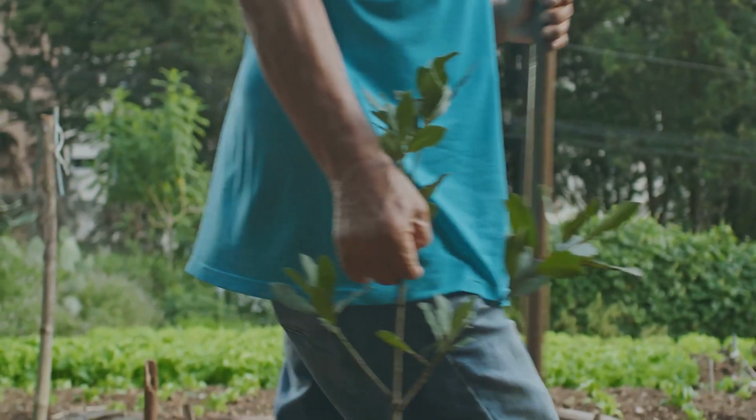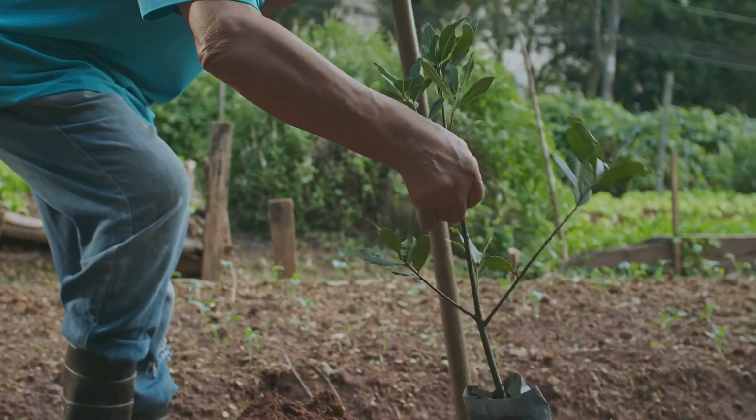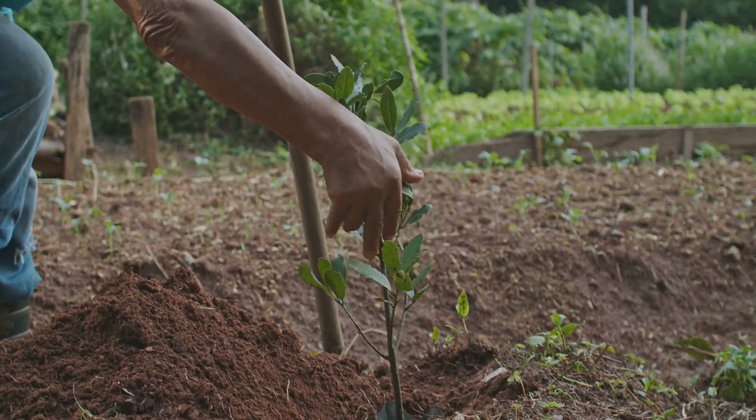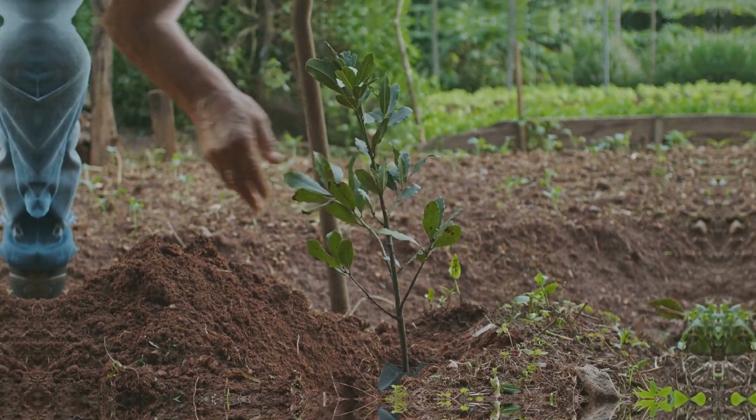In conclusion, regular maintenance is key to the success of your agroforestry system. So, let's roll up our sleeves and get to work. After all, a well-maintained agroforestry system is a productive one.